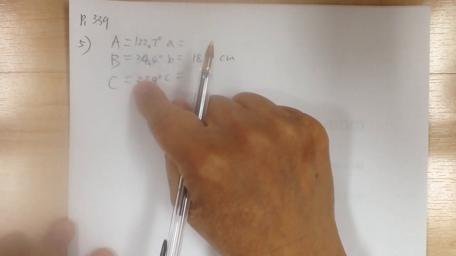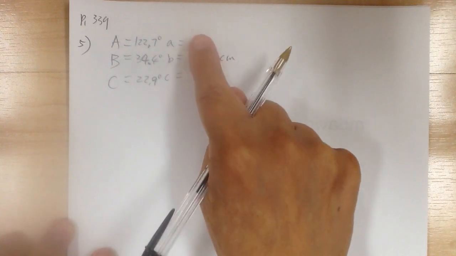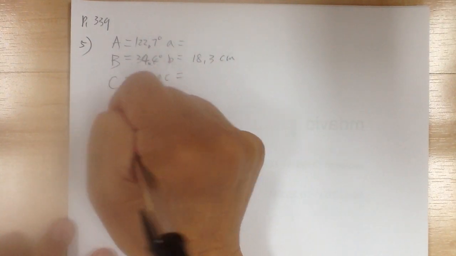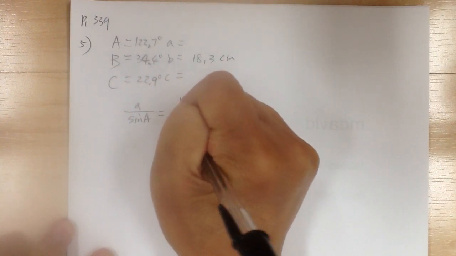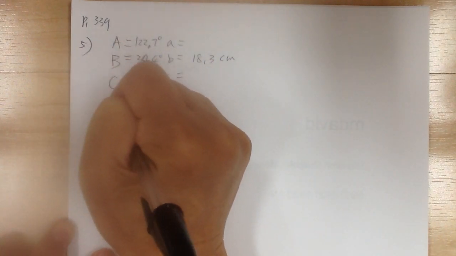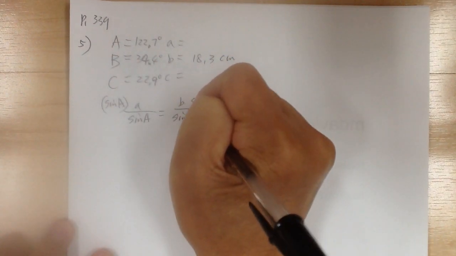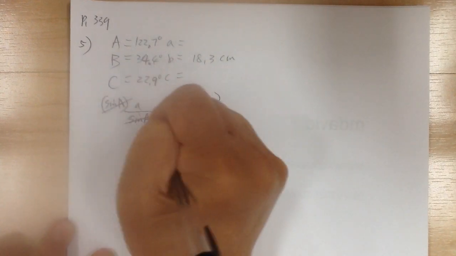Okay, so once you do that, then you can go and look for the lengths. So let's look for A. So A over sine A equals B over sine B, and multiply by sine A on both sides. So this will cancel out.